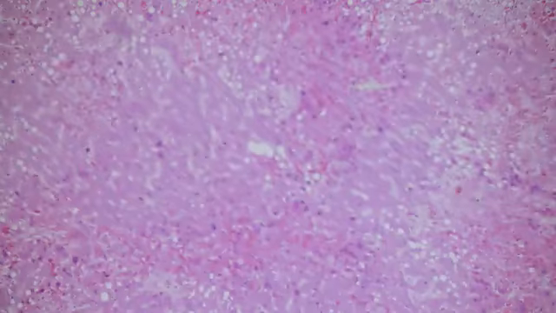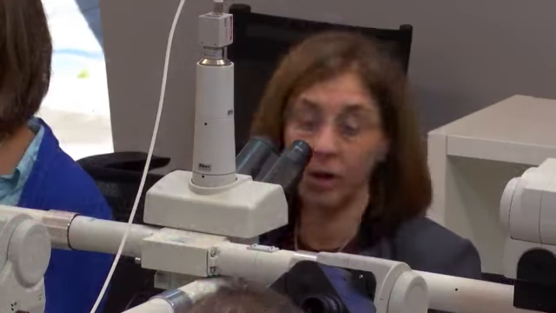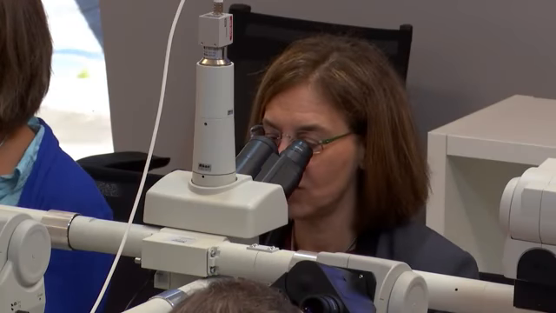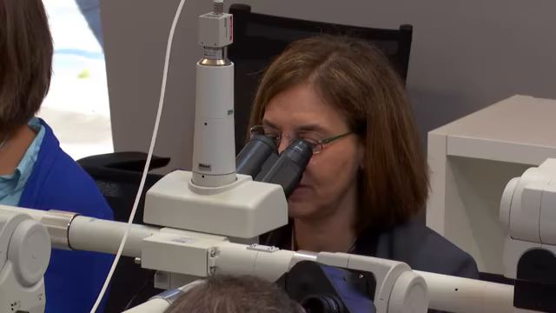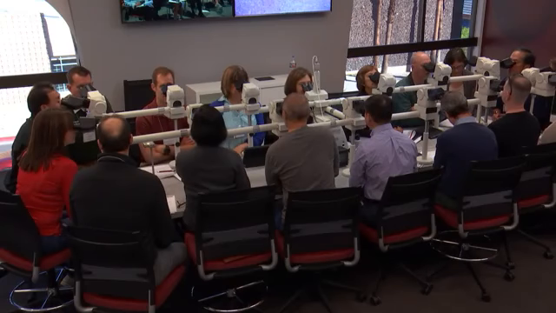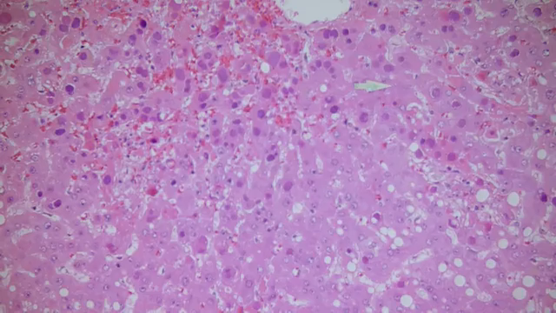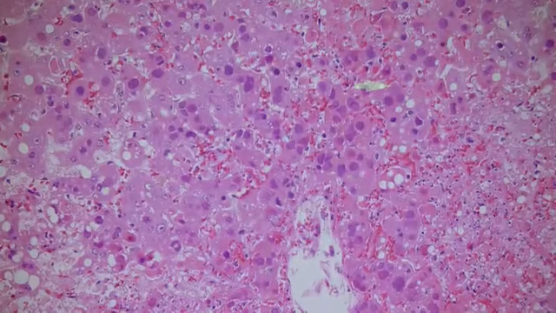So it's probably not a severe viral or autoimmune hepatitis causing this, because those would give you necrosis with lots of inflammation. And then you start to go to a higher power and you're looking for inclusions. And these are huge nuclear inclusions, not really multinucleated ground glass, classic for herpes.